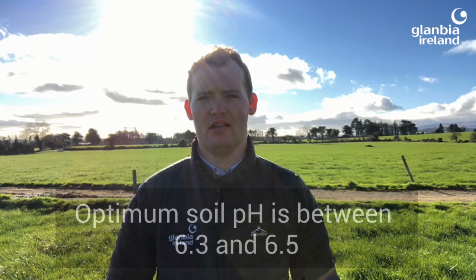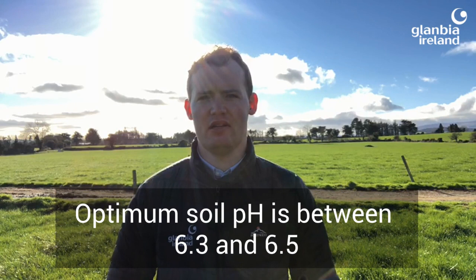The first place to start with your nutrient management plan is to identify the lime status or pH of your soils. Lime has a 4-to-1 return on investment, and soils maintained at the optimal soil pH of between 6.3 and 6.5 can release up to 80 kilograms of nitrogen per hectare per year more on grassland mineral soils.